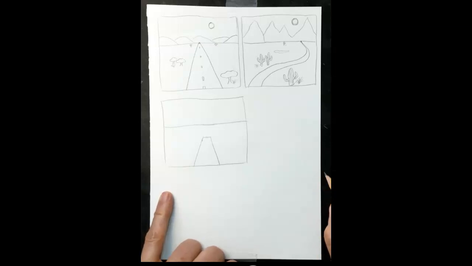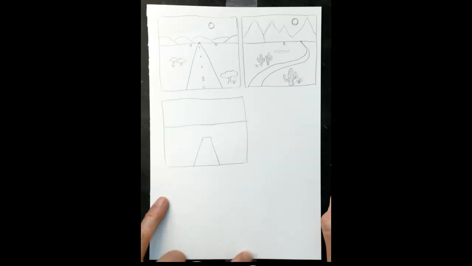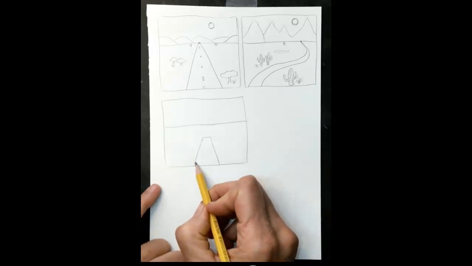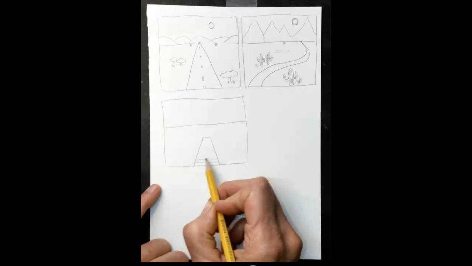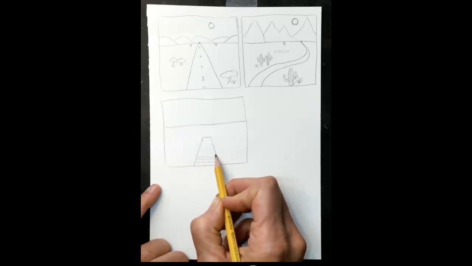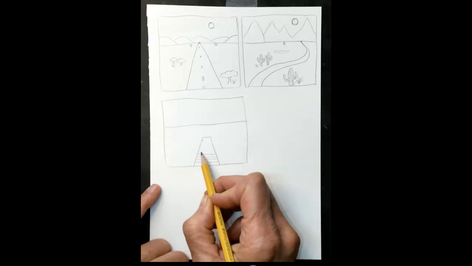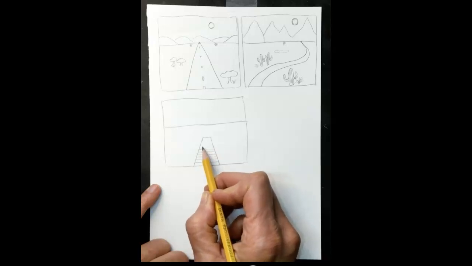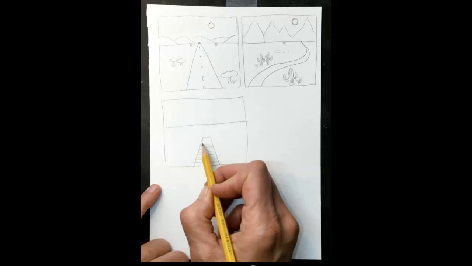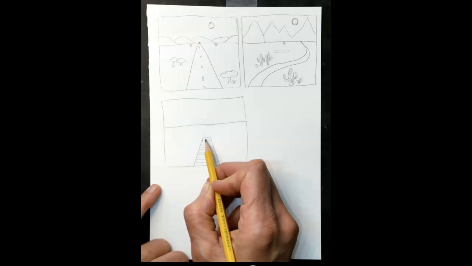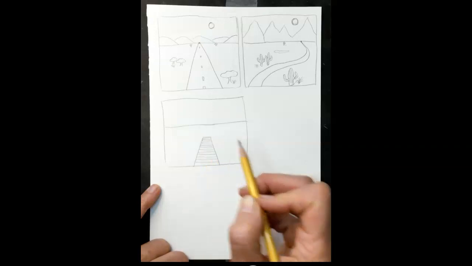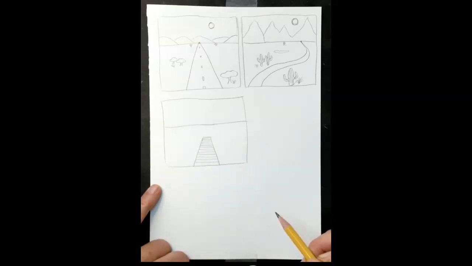And now let's add a little bit to make that pier look more realistic. First we're going to add in some planks. Now as we go up, the planks get closer and closer together. They can have a little wave to them. They don't need to be perfect, but they're going to get closer and closer as they go. And that will make them look like they're going back in the distance.